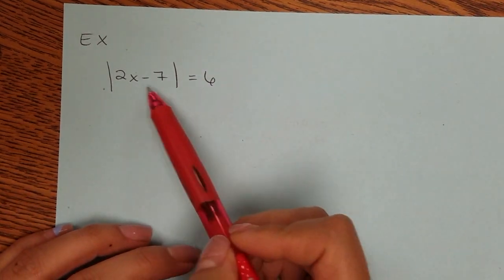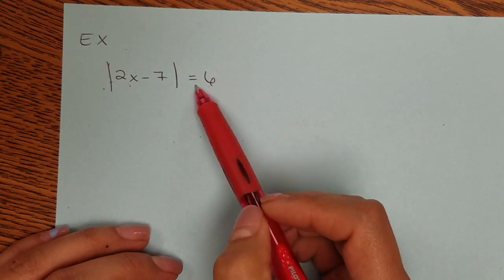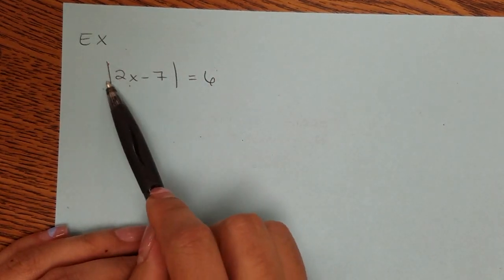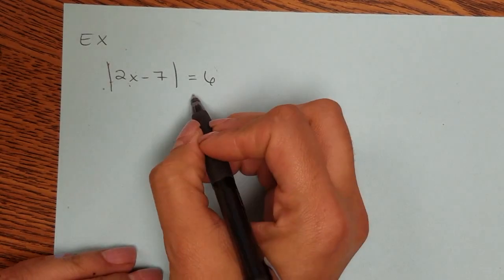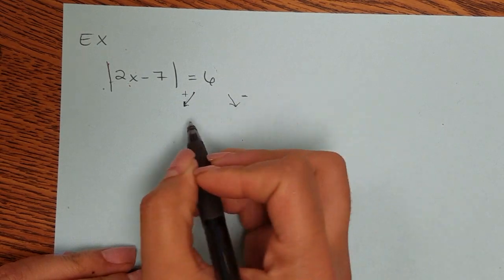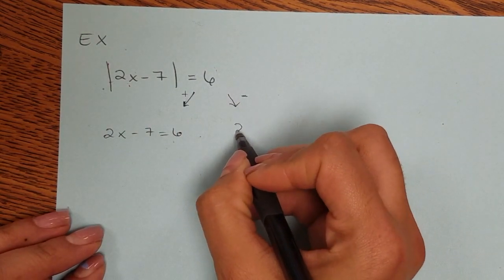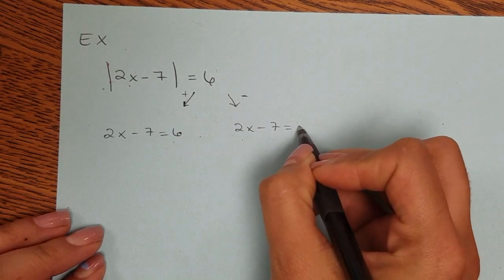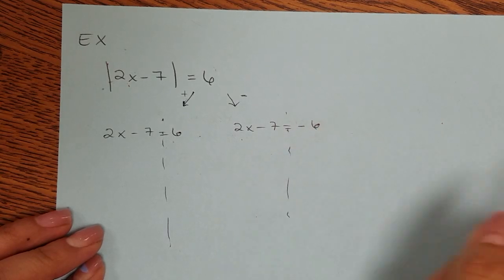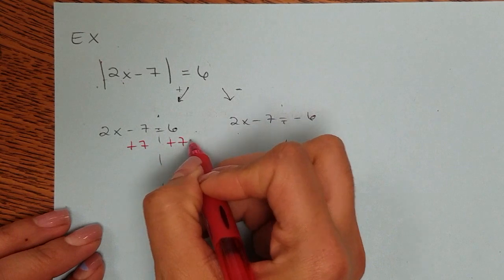I have another example here. We have the absolute value of 2x minus 7 is equal to 6. This is positive, so we can go ahead and start to solve it. There's nothing over here that we have to get rid of. So from here, we're going to set up our two equations, the positive one and the negative direction one. So we have 2x minus 7 is equal to 6, and 2x minus 7 is equal to negative 6. And go ahead and start solving your equations for the variables.